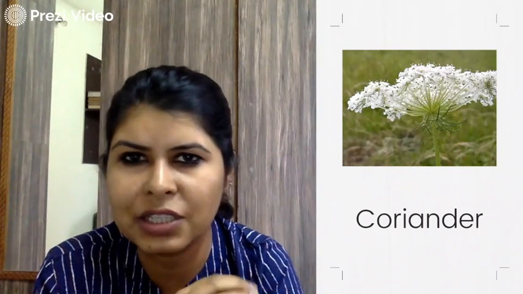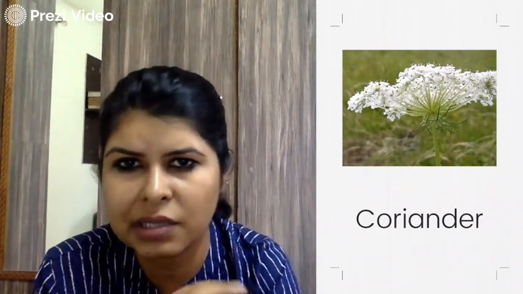So an example of umbel type of inflorescence is coriander. Now remember that coriander is a member of a family. The entire family is identified by this umbel kind of inflorescence. It is therefore called Umbelliferae. The name of the family is Umbelliferae. The newer name for this family is Apiaceae, but this basically is the general characteristic. The umbel inflorescence is the general characteristic of this entire family.